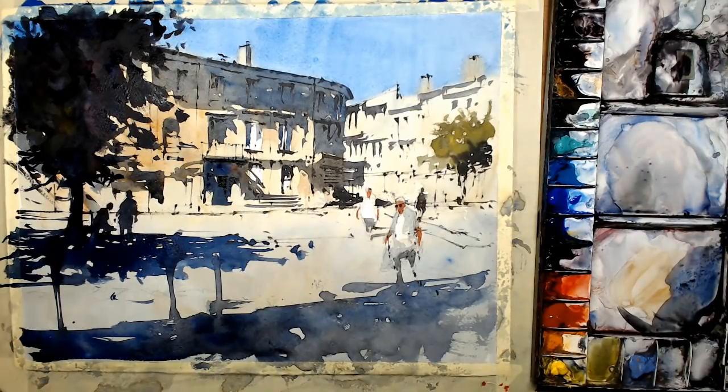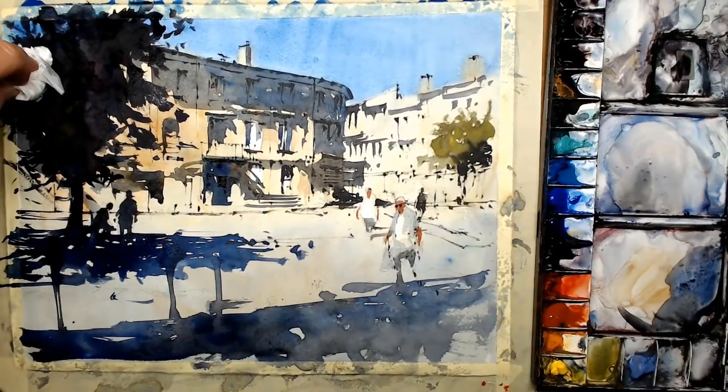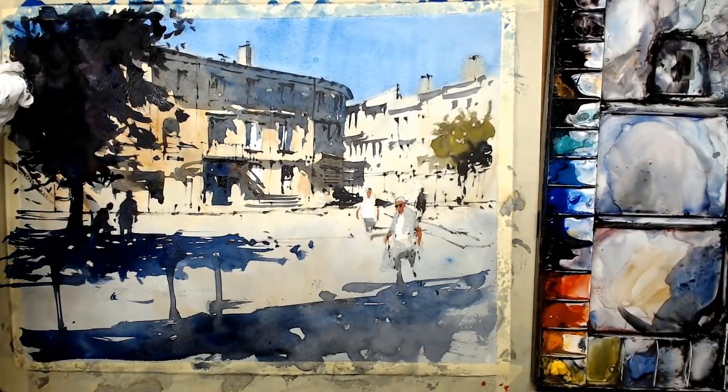Just a few little bits in the top shady part of the building, a few little areas there left unpainted, which I think look all right, just to give an extra dimension to it.